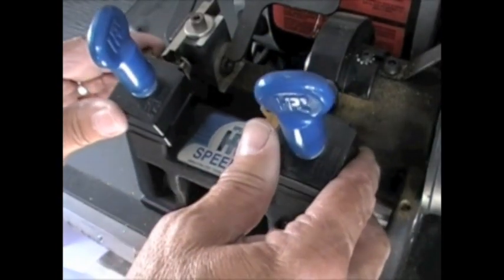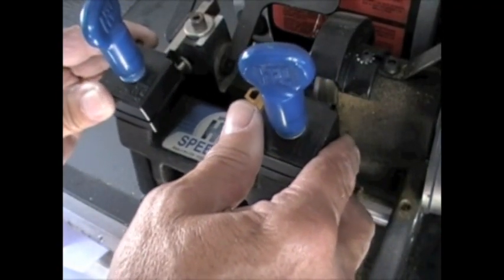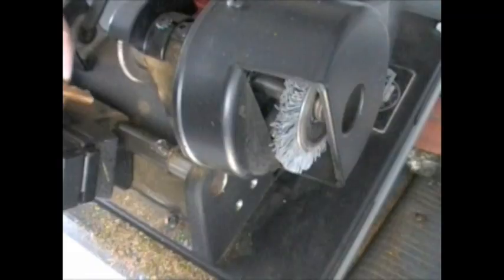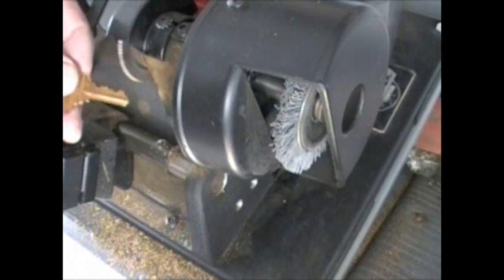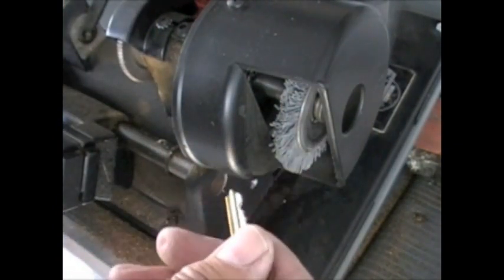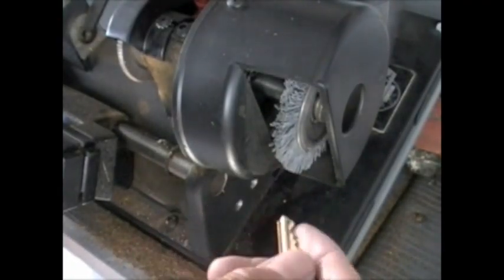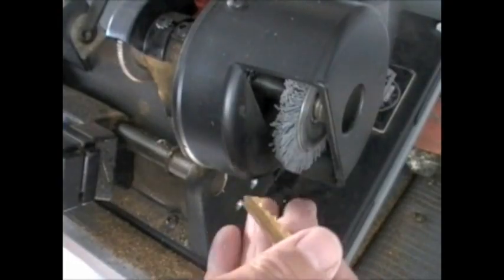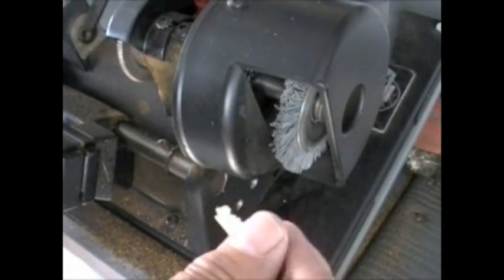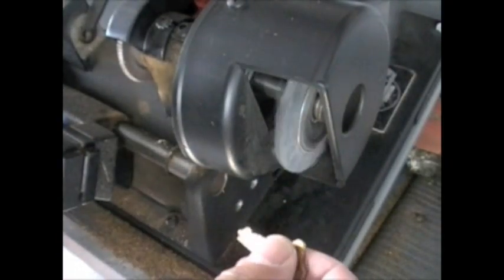Okay, so I'll go one more time just to make sure I got it cut good. I turn the machine off, I take my newly cut key out, and then I'm going to deburr it on the deburring brush. Be careful with the deburring brush. I suppose it could cut you if you press your finger up in there, or it could get your finger stuck in with the guard. So you want to be cautious of it, but the deburring brush will not normally cut you.